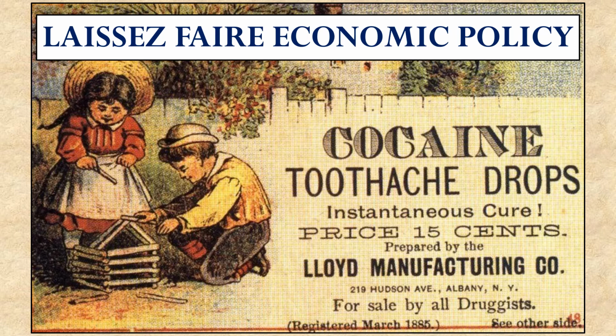Stay out of the way of business, let it do what it wants, and that will be the most efficient, the most beneficial way that it can operate for everyone. An example can be seen in this picture here, where cocaine was routinely marketed as a way to deal with toothache pain. Another example was morphine, which was routinely marketed during this time period as something to give your children to calm them down at night to go to sleep. It shows just how much the government stayed out of the economy. Substances that we would consider to be dangerous drugs today were freely bought and sold, to be given to children even.